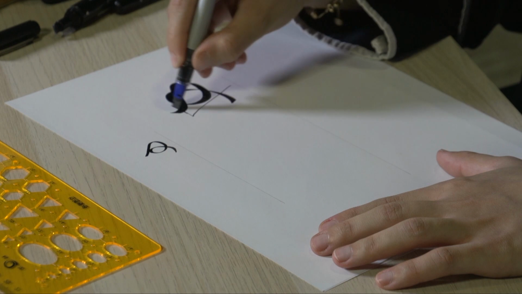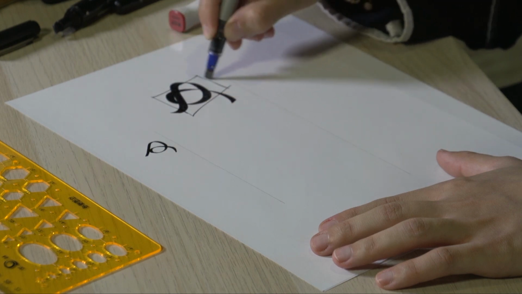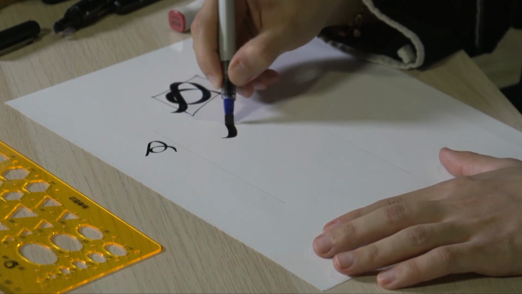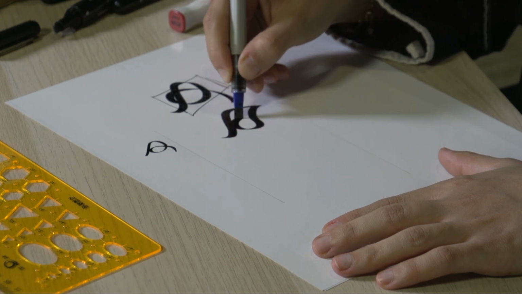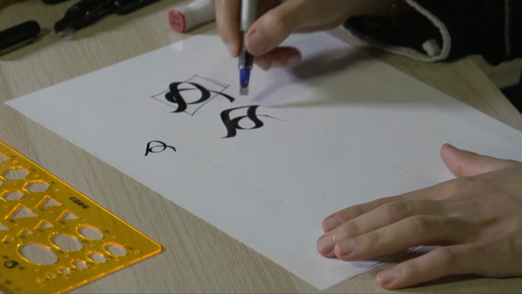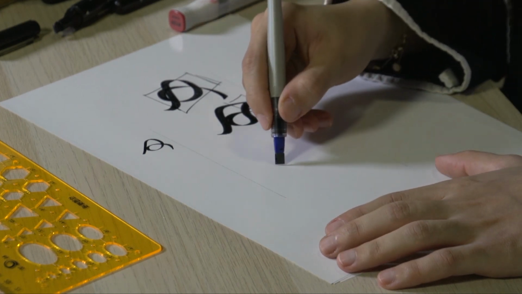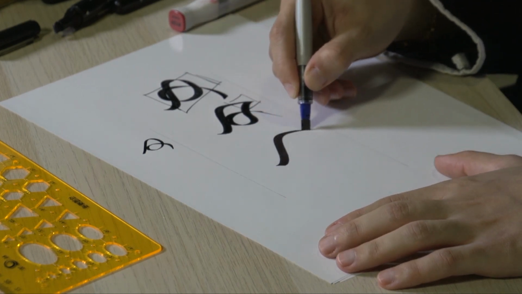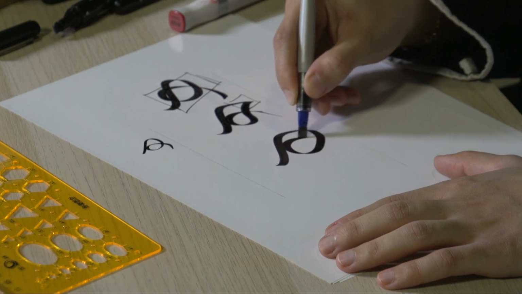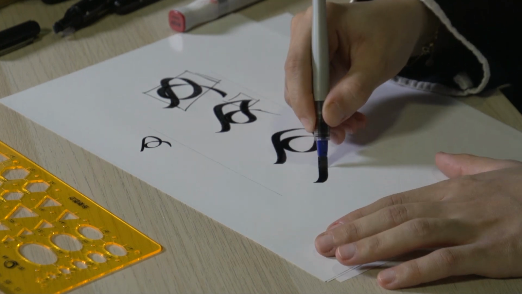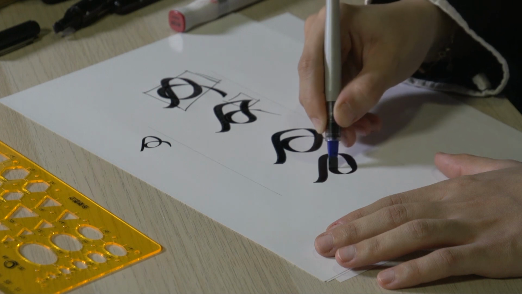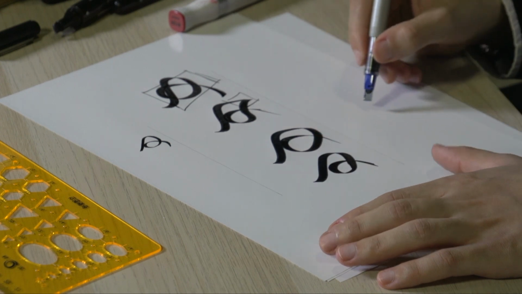If the circle here looks very big, I will go again to do it maybe smaller, and maybe I use some angles with the curves, or maybe I want it to be lighter. I keep practicing until I get the result that I want.